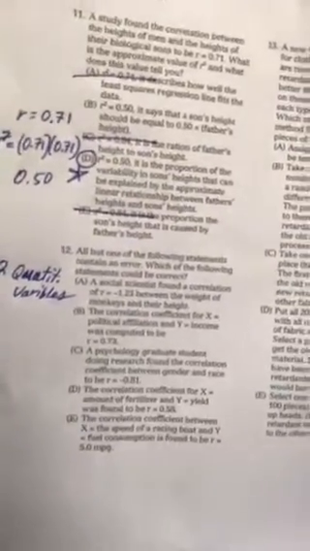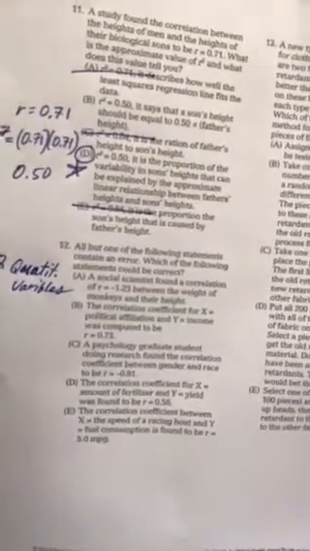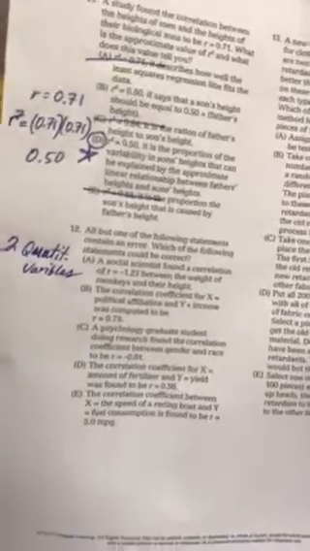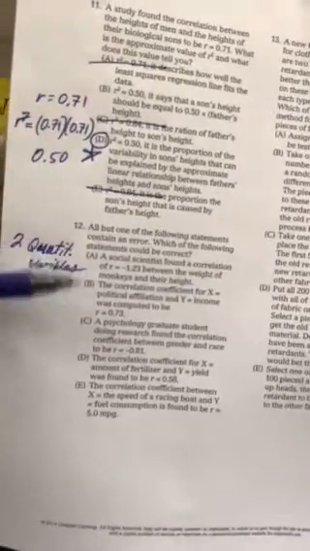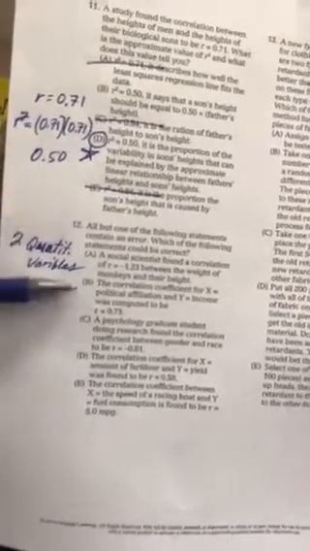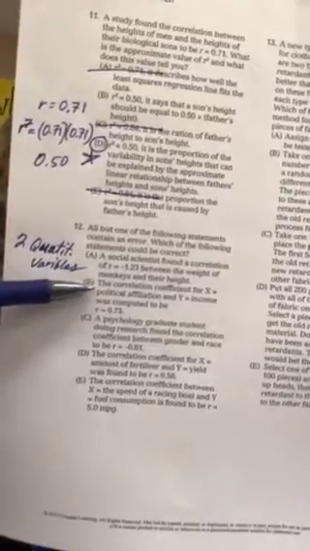In the last question, I definitely had two quantitative variables, meaning 2 units. I measured the men's height in inches or centimeters. I measured their son's height in inches or centimeters. So those are 2 quantities. So I'm going to look through here and see if I can find some sneaky categorical data that's trying to throw me off. I look through here and I see political affiliation.